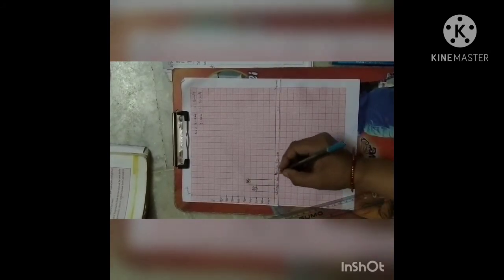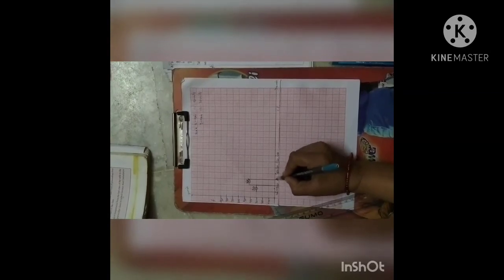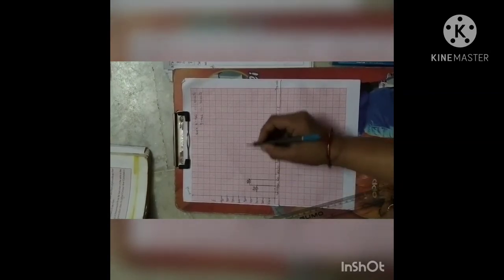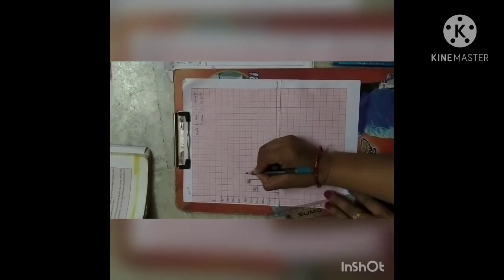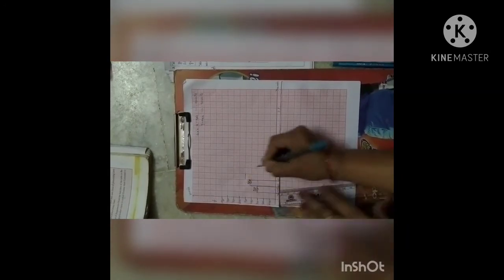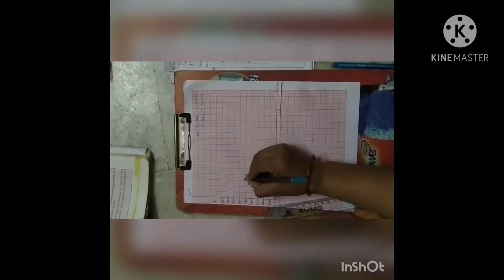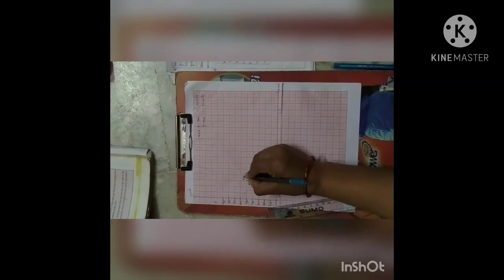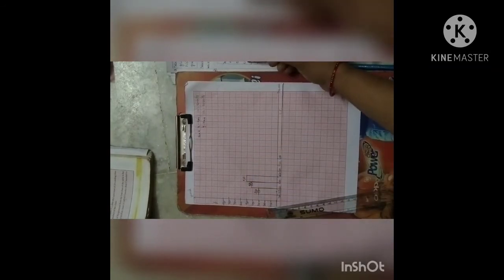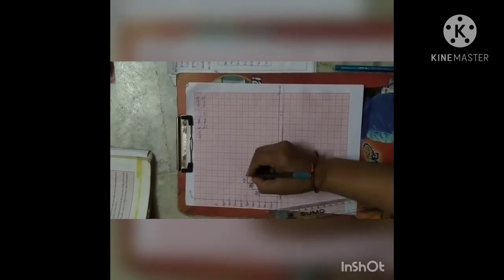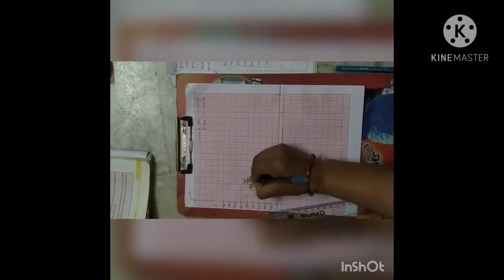Next one, 600 to 650. The frequency is 50. So draw the histogram. Okay, here 50. The mid value of 600 to 650 is 625. Then we have to take the point and draw the circle.